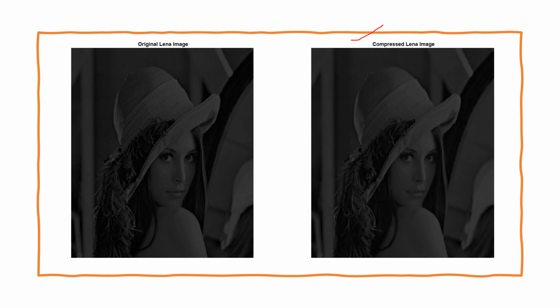So this is the compressed image and this is the original image. As you can see, the compressed image is of a bit less resolution. If you observe carefully around the eyes, you can see it clearly.